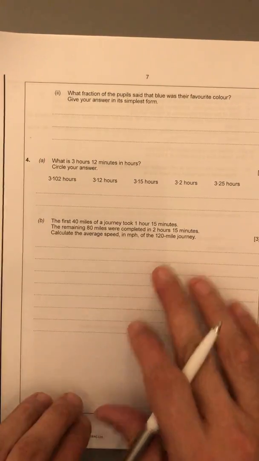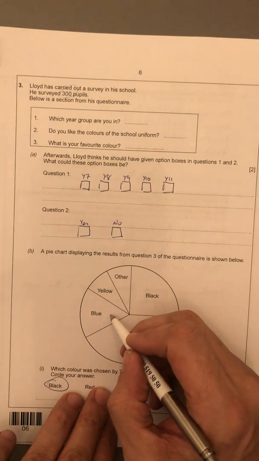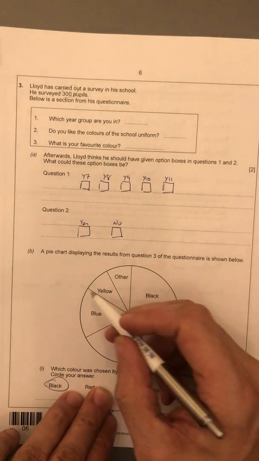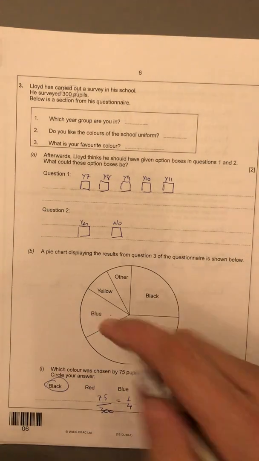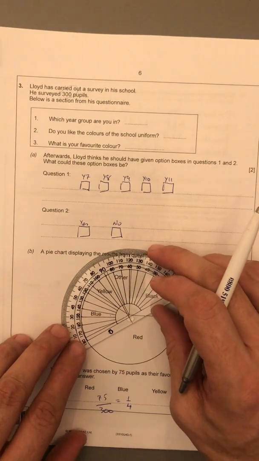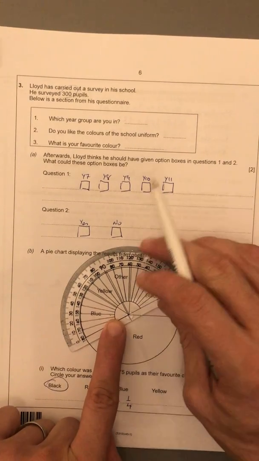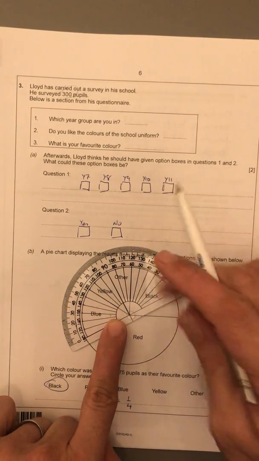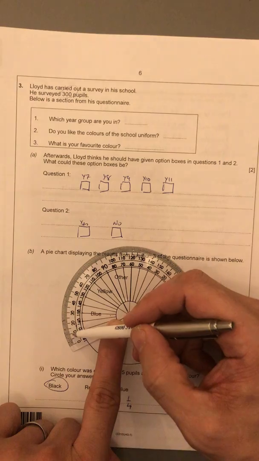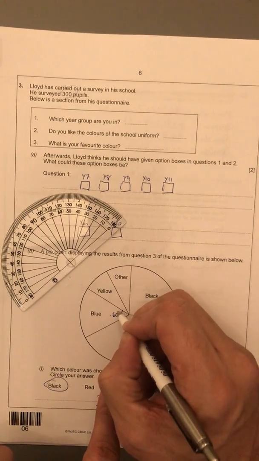Okay, part 2 says, what fraction of the pupils said that blue was their favourite colour? Give your answer in its simplest form. So I've just put the pie chart back up here. So this is blue, this section here. What you need to do is to work out what that angle is, so then you can work out what fraction it is of the whole circle. So if I put my protractor with the centre in the middle, put 0 on one of the lines, and count up from 0 until I get around to the next line, I'm going 0, 10, 20, 30, 40, 50, 60. So blue, that angle there is actually 60 degrees.